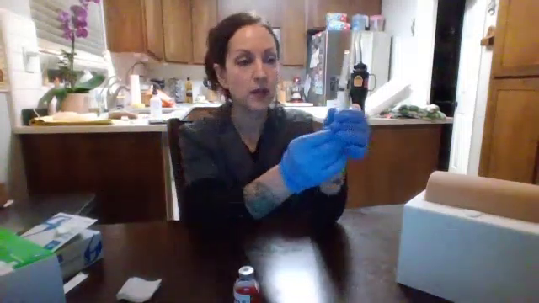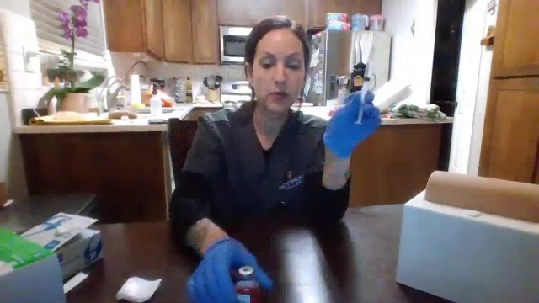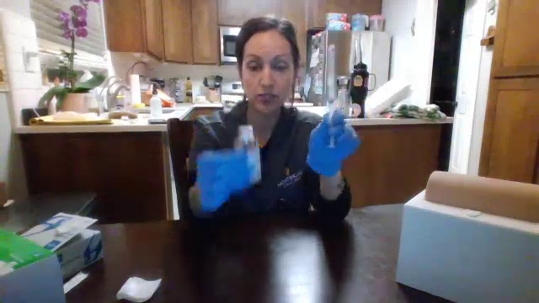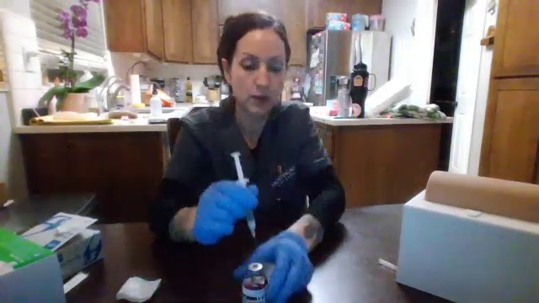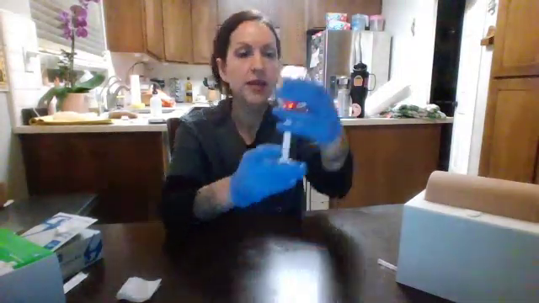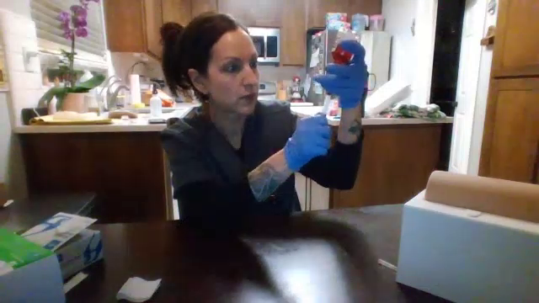With the cap still on, I'm going to go ahead and pull down the plunger to 1.5 mLs, which would be equivalent to the 1.5 mLs of medication that I'm going to be administering to the patient. I'm going to carefully remove the cap, insert the needle into the vial, inject the air, invert, and pull down to 1.5.